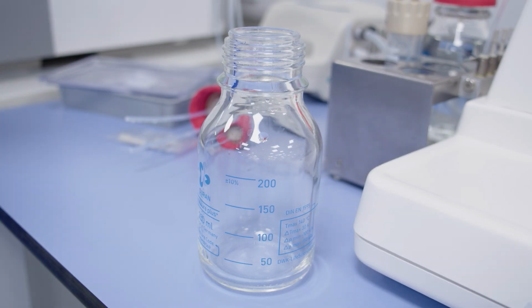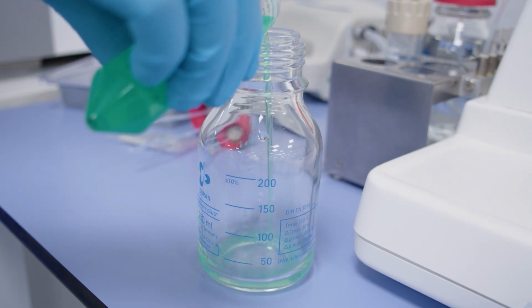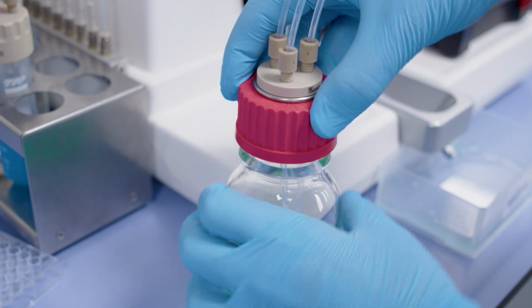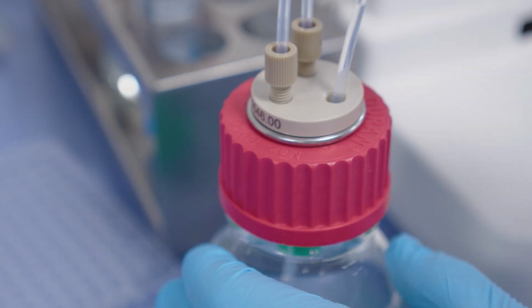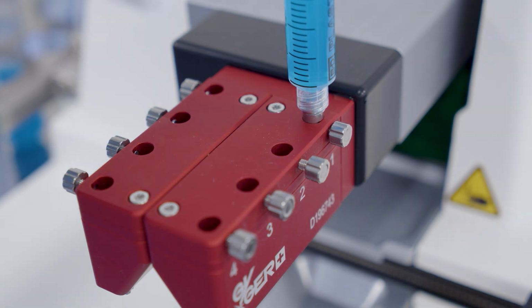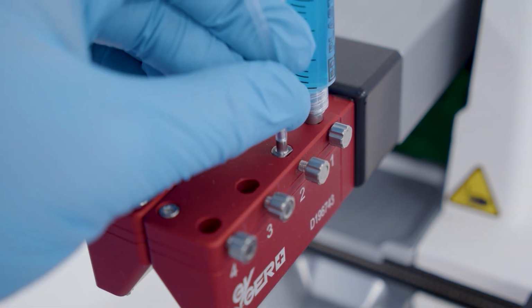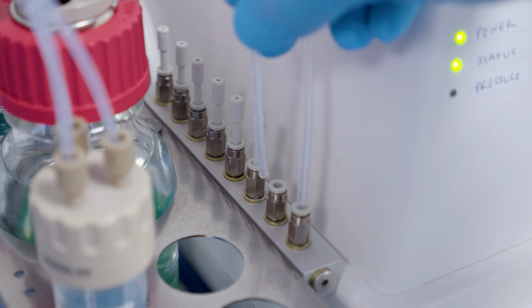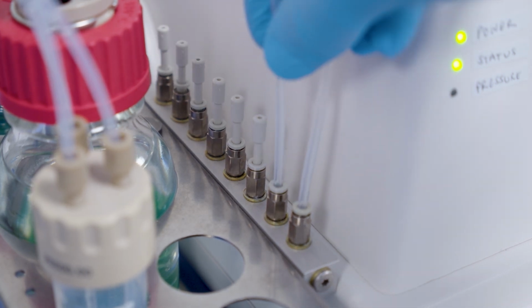To load a bottle, first fill it with your liquid and screw on the lid. In this case, I only need one channel for this liquid, so I can replace one channel with a stopper. Then I can place the other tubing with the metal inlet adapter into the correct channel, and finally connect the air supply tubing into the compressed air supply valve.